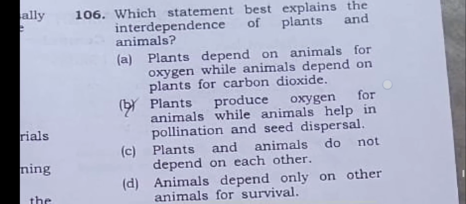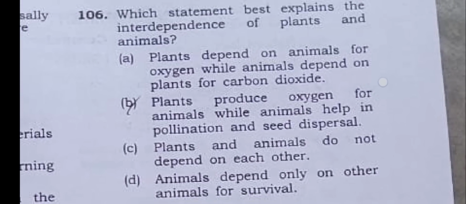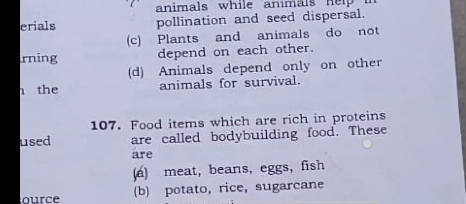What does question number 106 have to say? Which statement best explains the interdependence of plants and animals? The correct option here is option number B, that is, plants produce oxygen for animals while animals help in pollination and seed dispersal. All right.